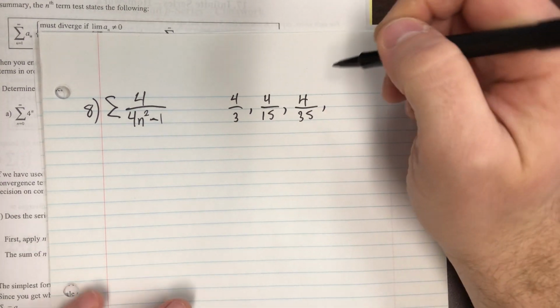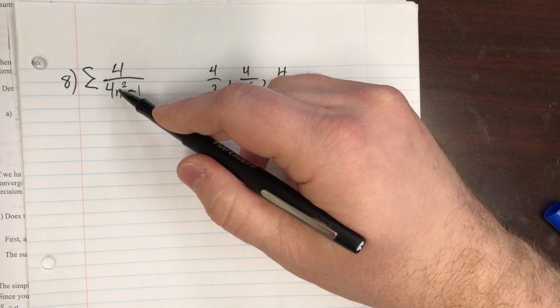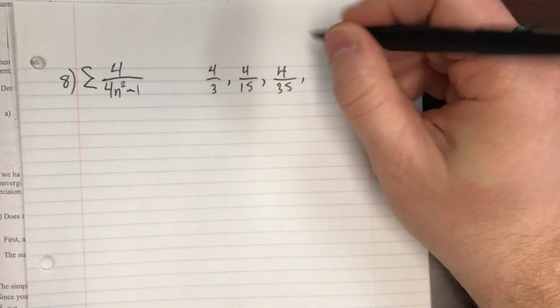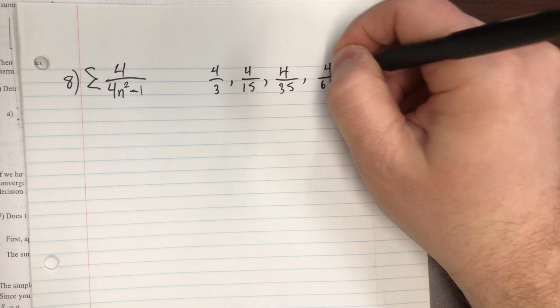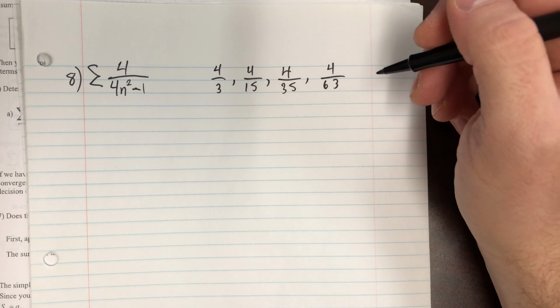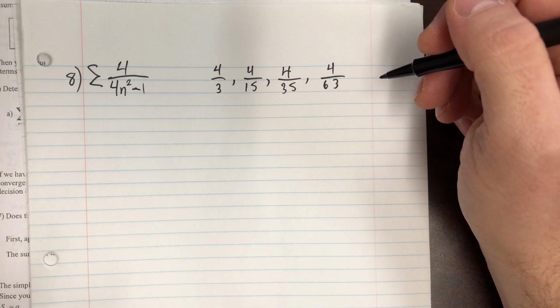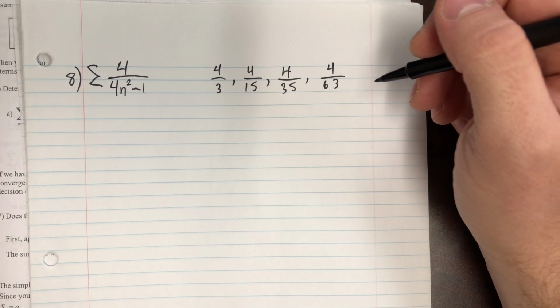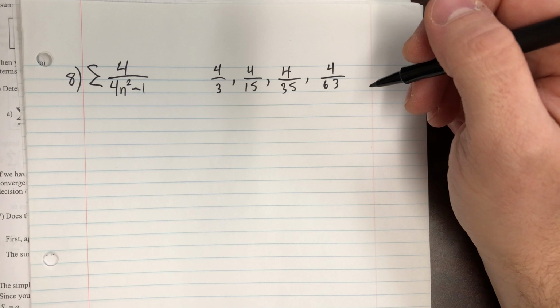I'll plug in 4, that's 16, 64, 63. Oh shoot. This is not looking like anything. Secretly, it is looking like something, but I'm just saying, you might go, wait, I'm not seeing any, I don't know what to do here.